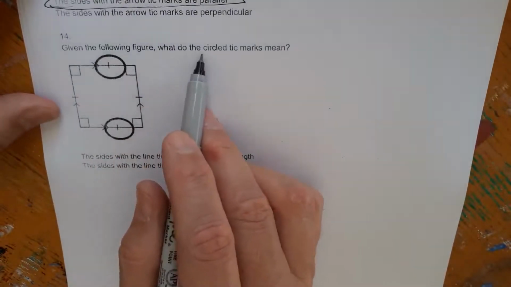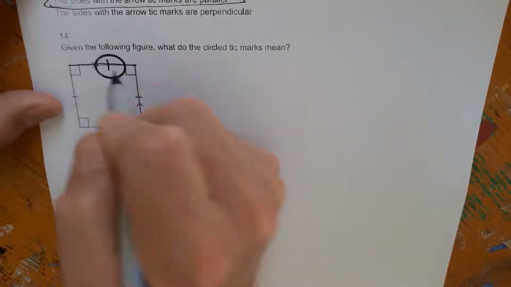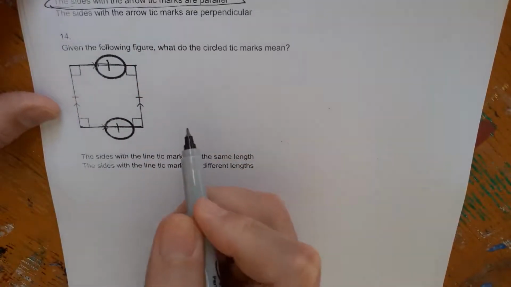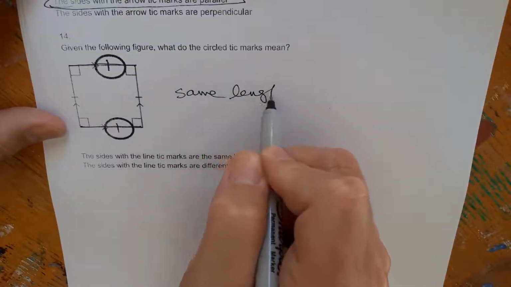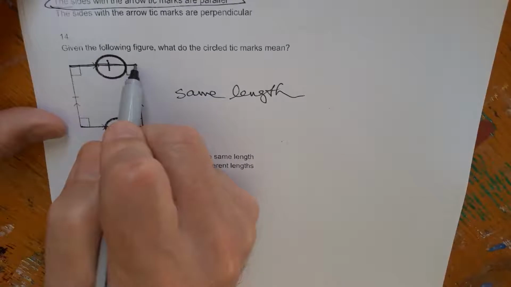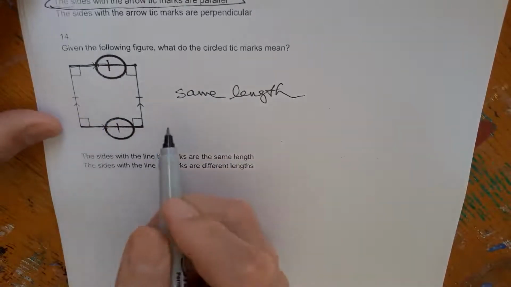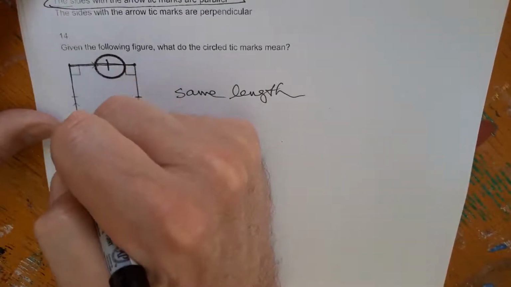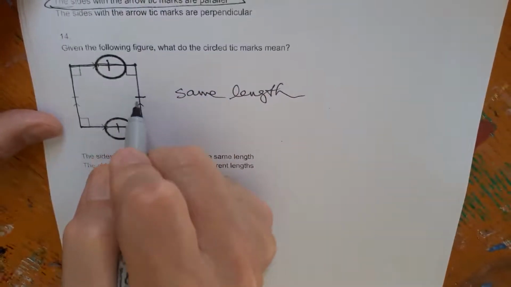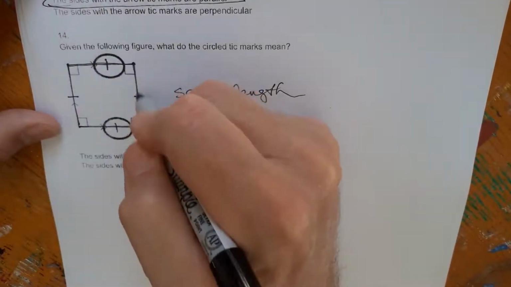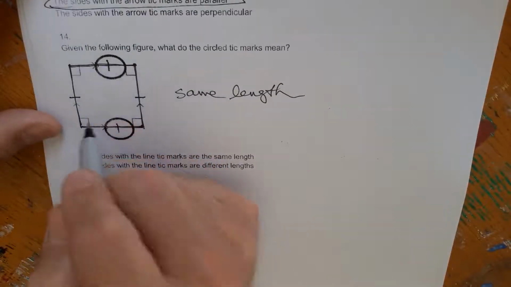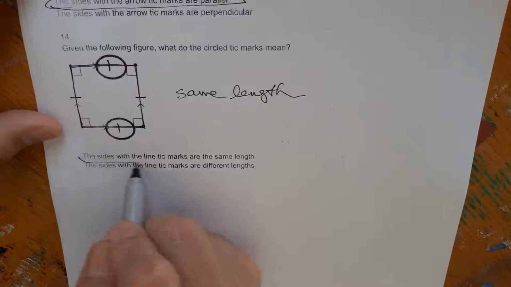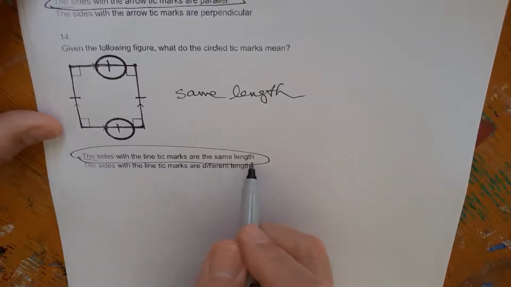Given the following figure, what do these circled tick marks mean? So this side with one tick mark and this side with one tick mark means they are the same length. If I told you this was 5 feet, you would know this was 5 feet. Now notice these sides here too also have a single tick mark. That means they are all the same sides. All four of these sides are the same length. So the sides with the line tick marks are the same length.